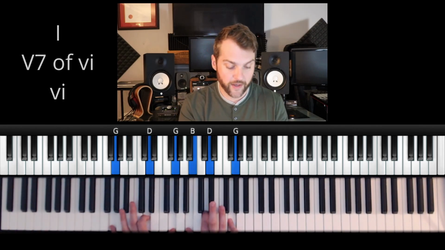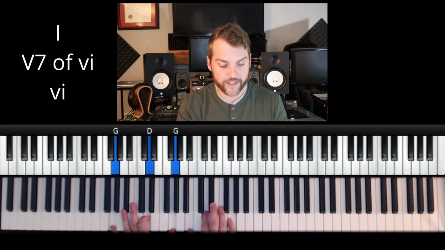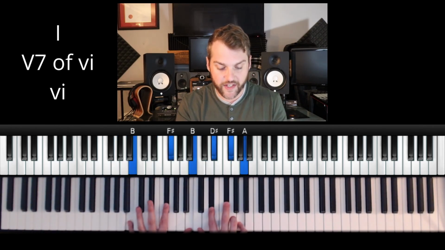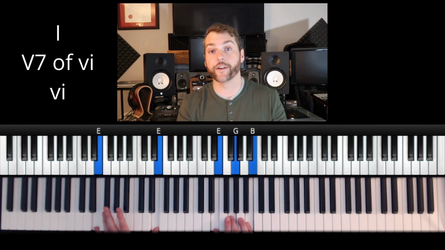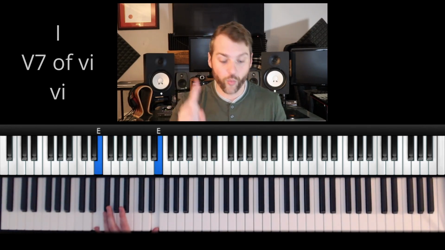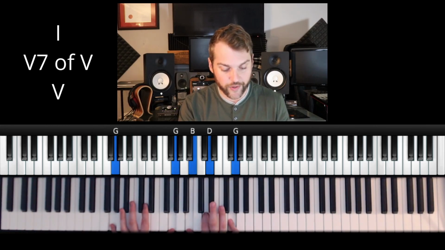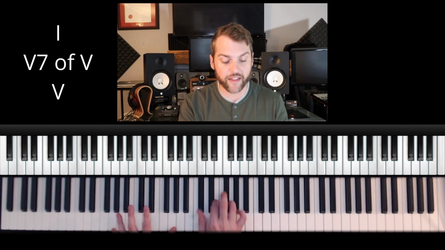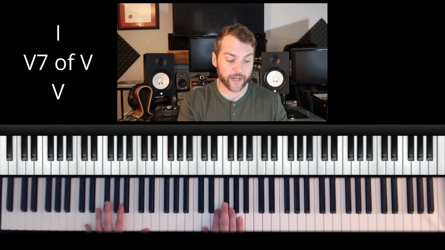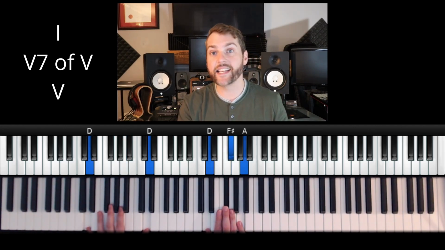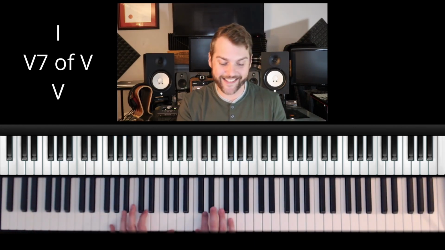Here's another one. G major, let's do the 5 of 6. Here's the 5 chord, B dominant of E minor, our 6 chord. One last one. We're in G major. I'm going to play the 5 of 5. In other words, A dominant taking us to D. Let's make a D dominant to take us back to G.